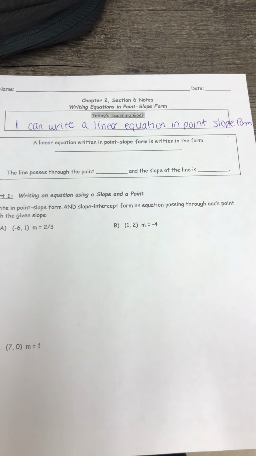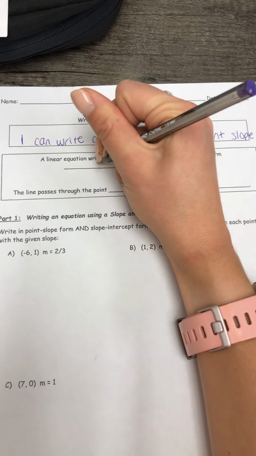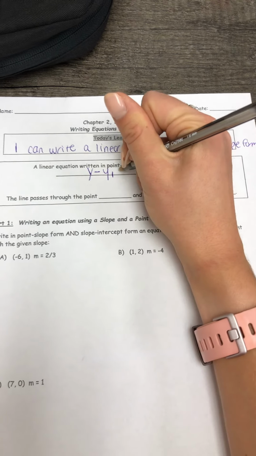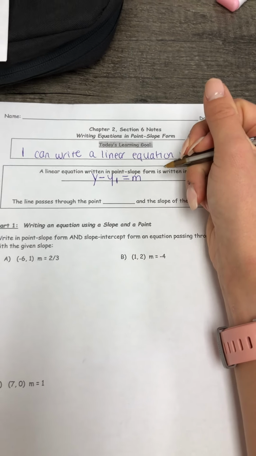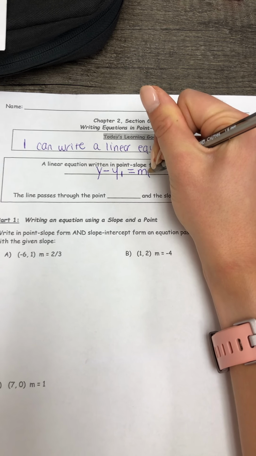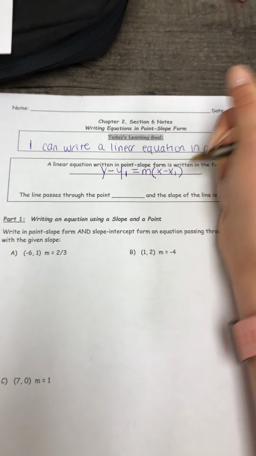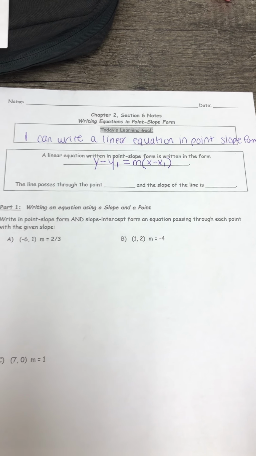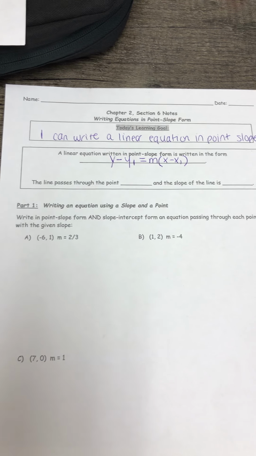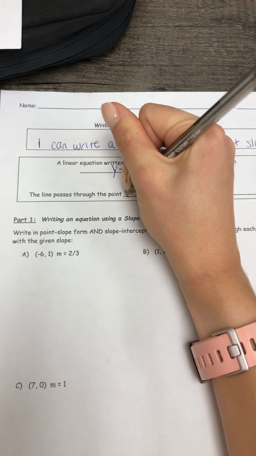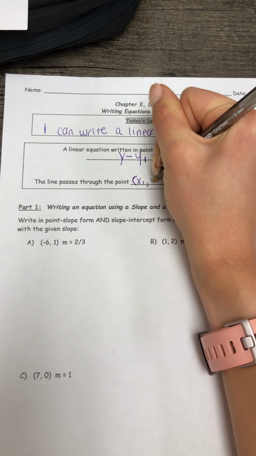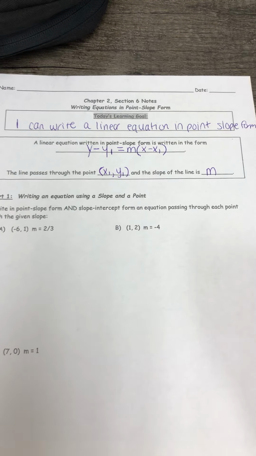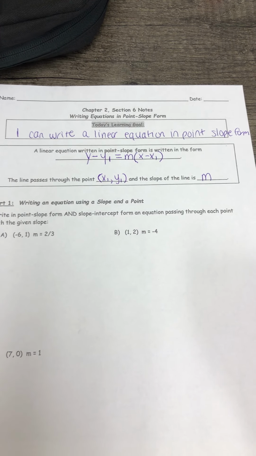Now, a linear equation written in point slope form is written in the form of y minus y1 equal to m, which is our slope, times the quantity x minus x1. Okay, so that's what point slope form looks like. Now, the line will pass through the point (x1, y1). And the slope of the line, what I just said, is m.